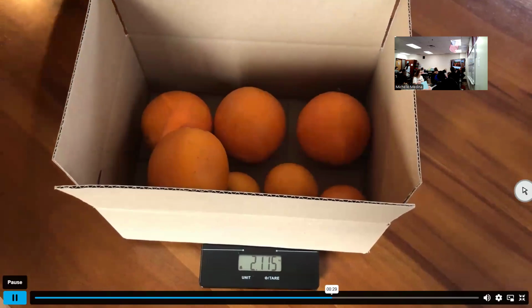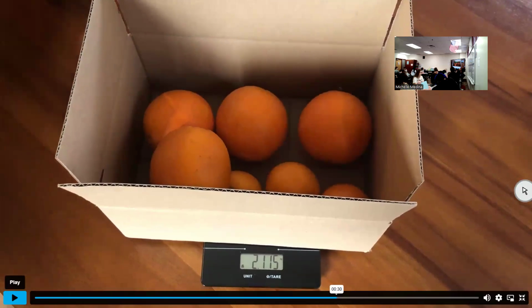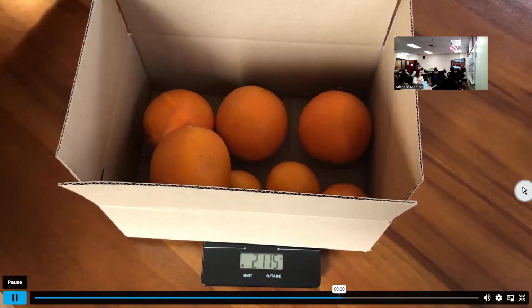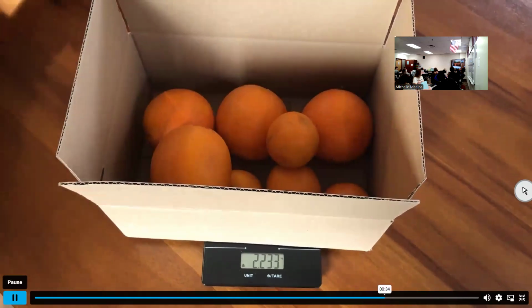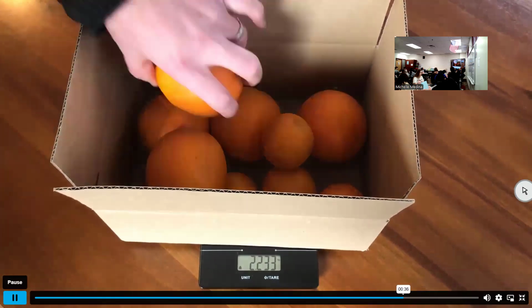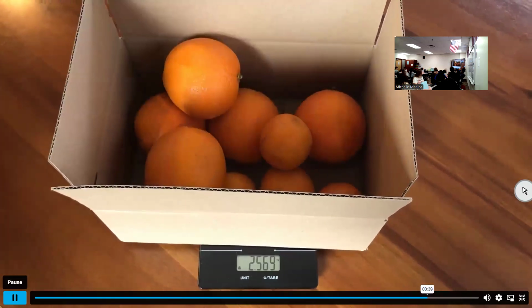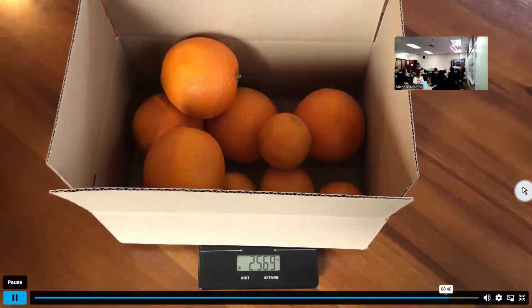Now there's 8. Nine oranges. And 10 oranges.